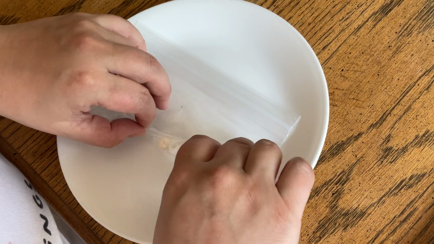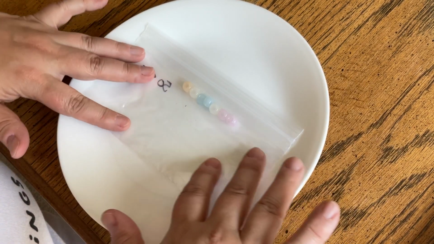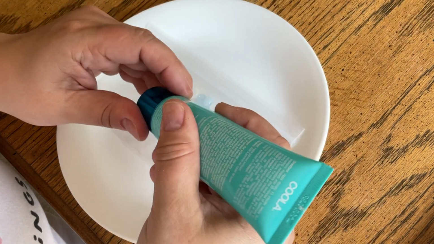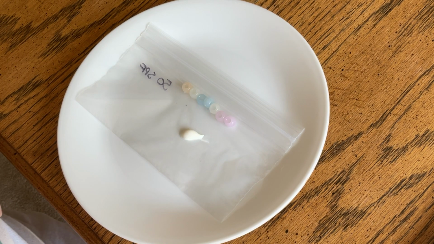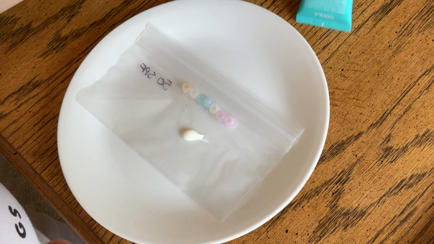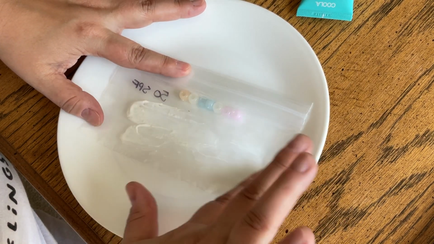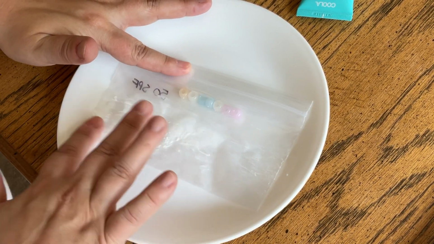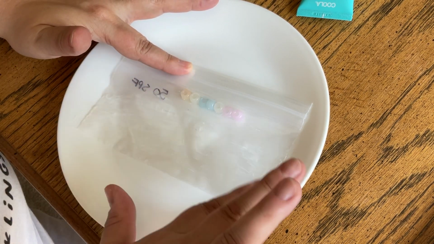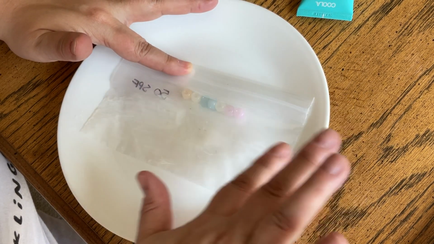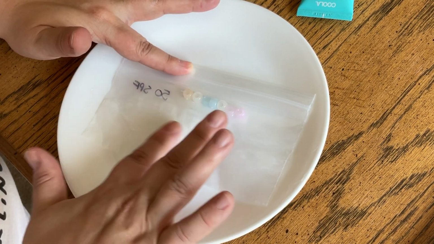So I'm going to actually shake the beads down towards the zippered part so I leave some of this clear. And you really only need a little bit of sunscreen. Just a dab will do you. So I just have a little dab there. And you're going to use your finger and just spread it across the whole bag and try and get all the corners. I'm actually doing this on a plate because then I don't have to worry about accidentally getting sunscreen on my table. So just spread, spread, spread.